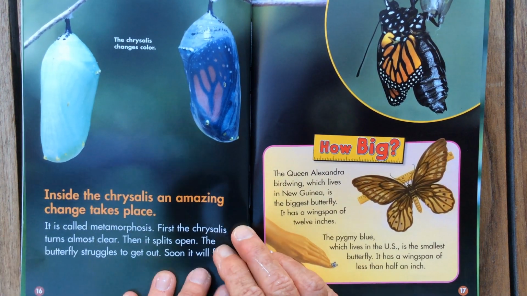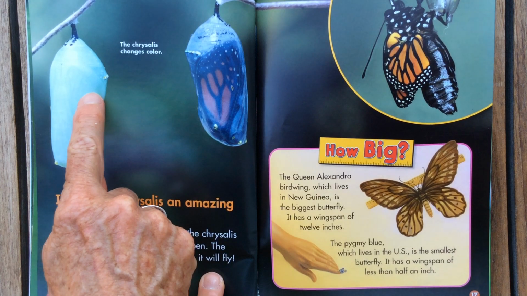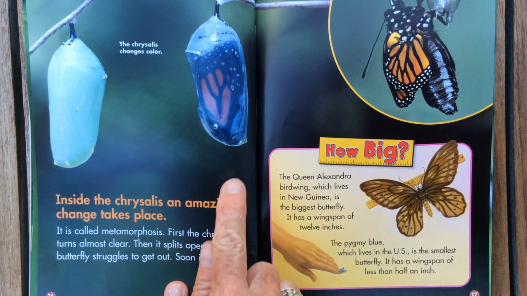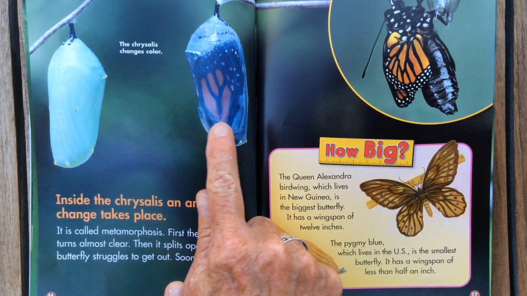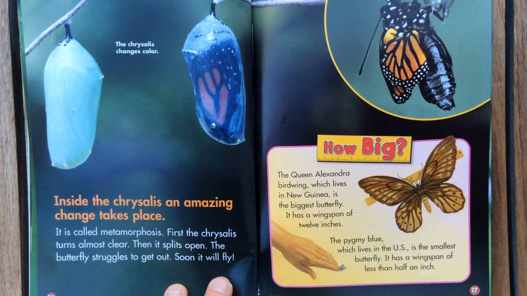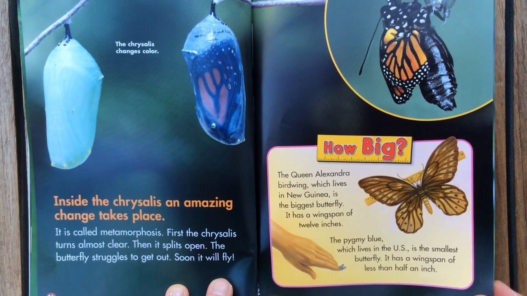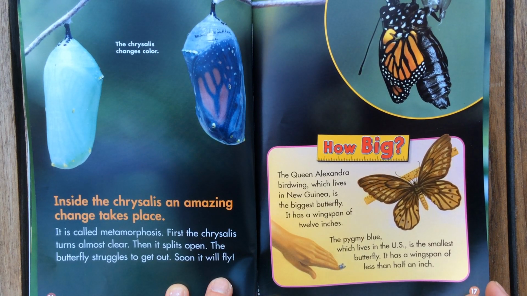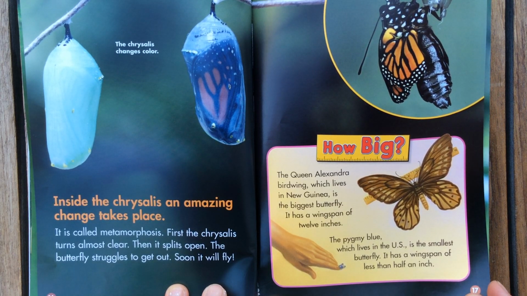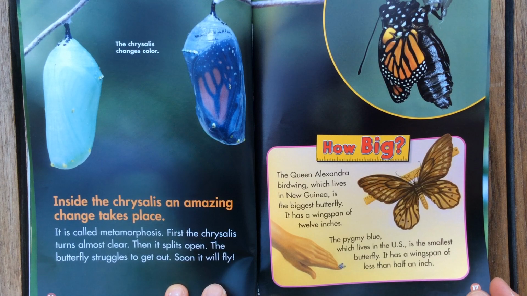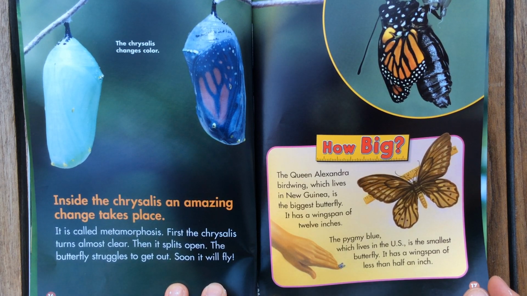Then, here you can see, the chrysalis changes. It goes from this, the butterfly metamorphosis here, and finally he comes out of his chrysalis. So here it says, inside the chrysalis, an amazing change takes place. It is called metamorphosis. First, the chrysalis turns almost clear, then it splits open, and the butterfly struggles to get out. And soon, it flies away.